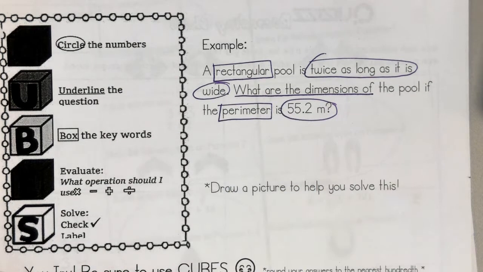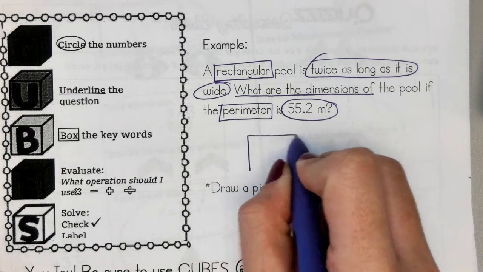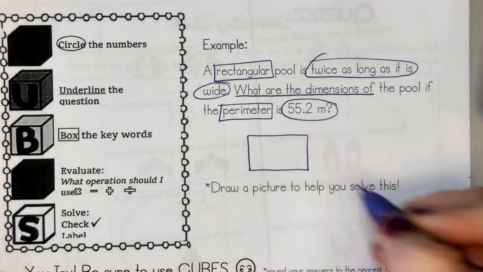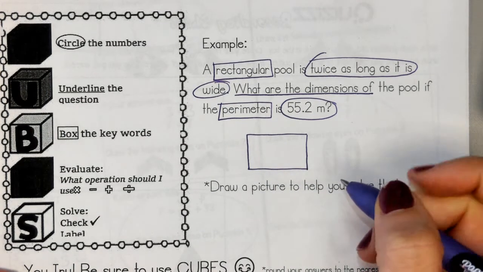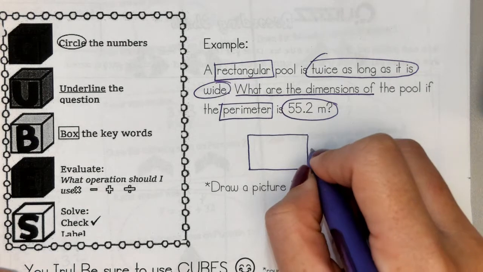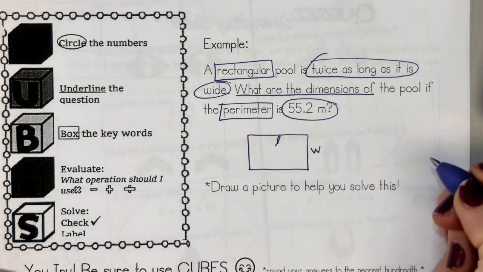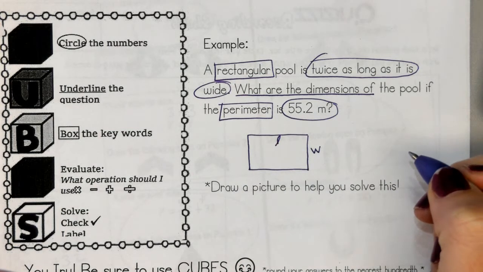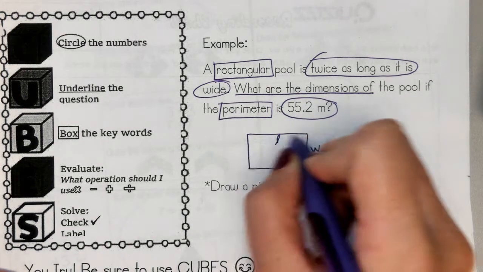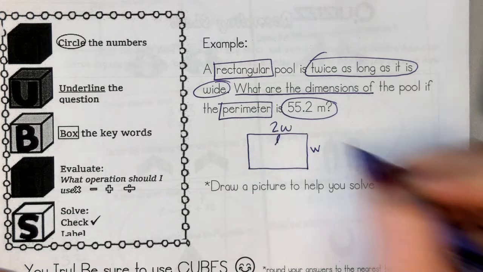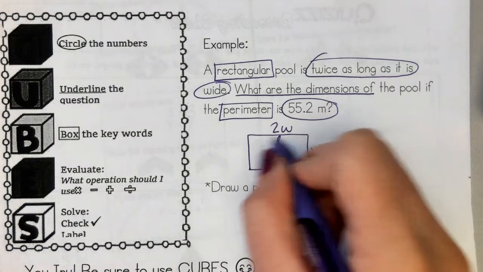When I read this, I think to myself, I wonder what this pool looks like. Let me draw a picture. So here's a pool. It's twice as long as it is wide. So on my pool, here's the width, here's the length. And what do you know about the length? It's twice as long as the width. So this part is twice whatever the width is. So I've set up a rectangle. I know what my dimensions kind of are.